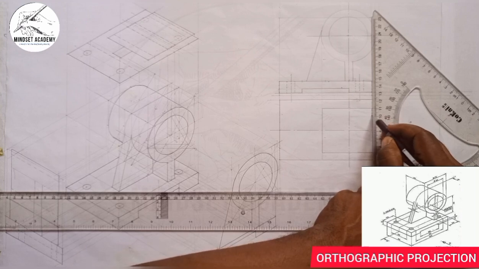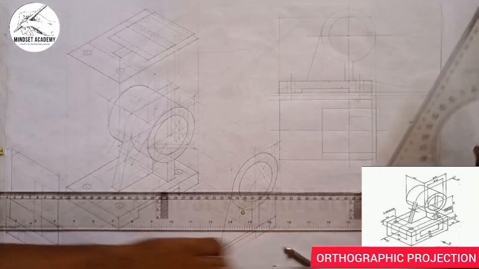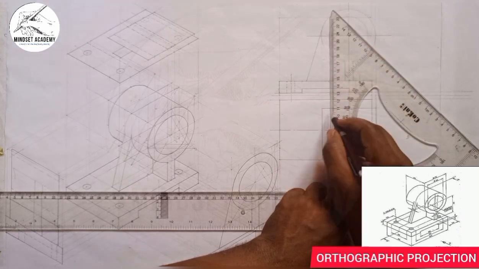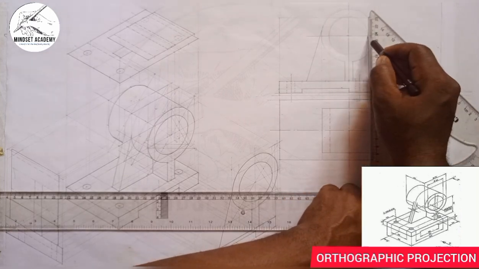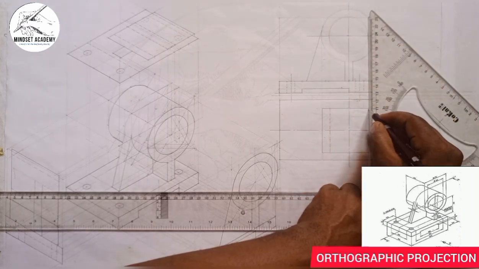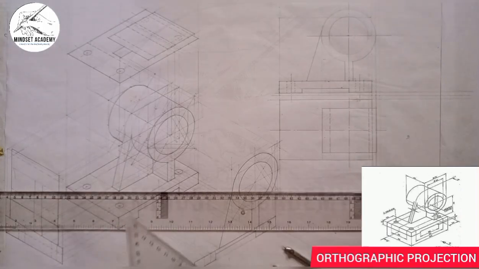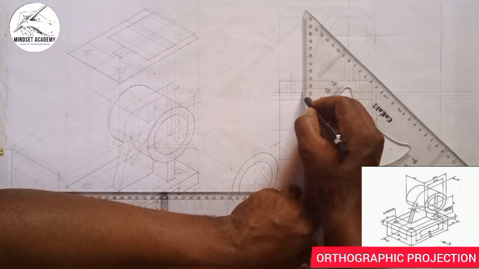Here will be hidden line. You can see that. So the inner one here will be hidden. Here also. Here. You can see that. Aside that, here also, looking from the top, you cannot see here.